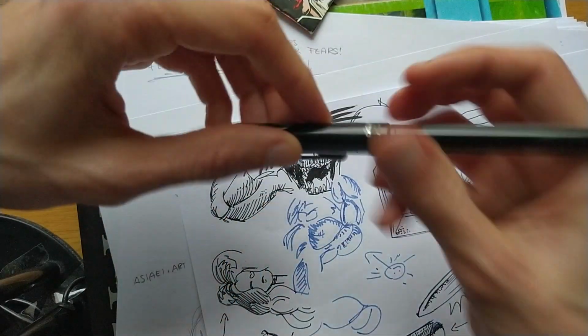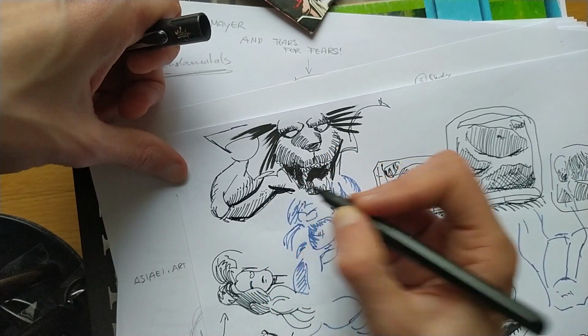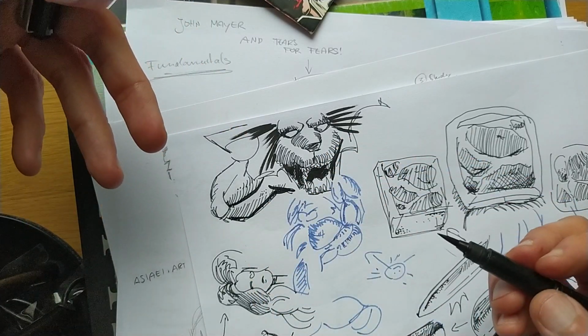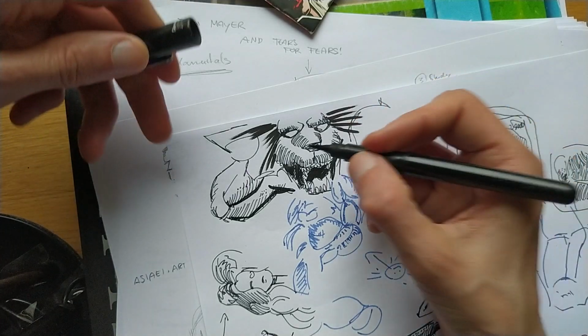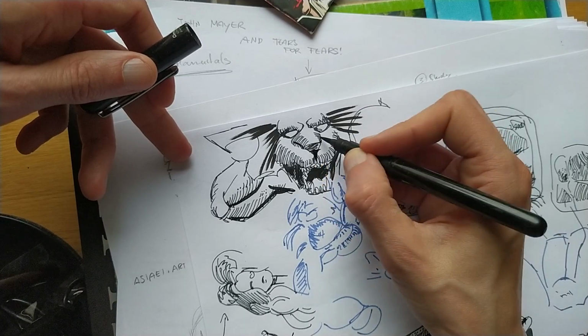And sometimes it's good to give the bottom a harder edge. As you can see, automatically it pops a bit more. And that's how you can do it.